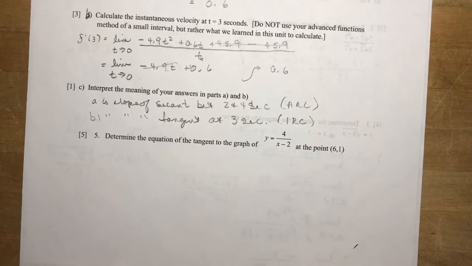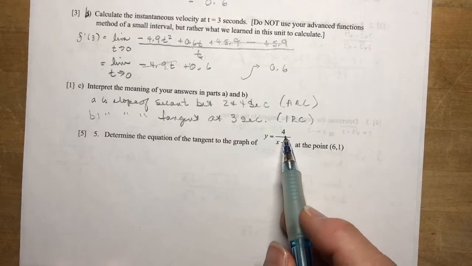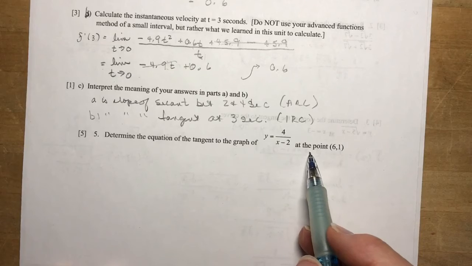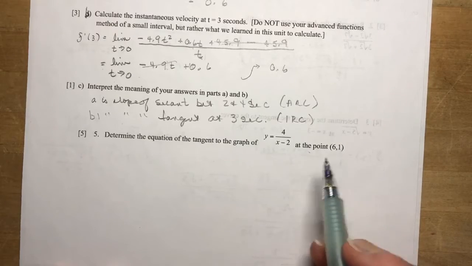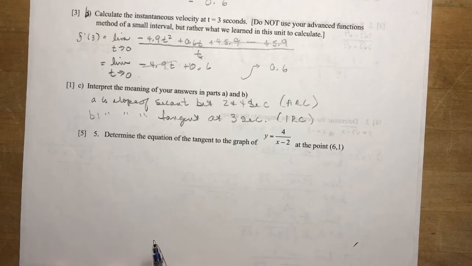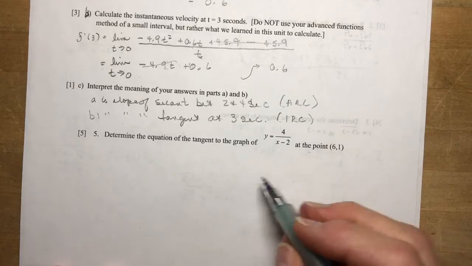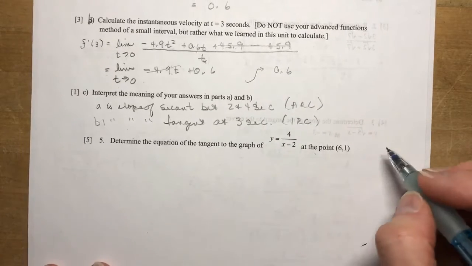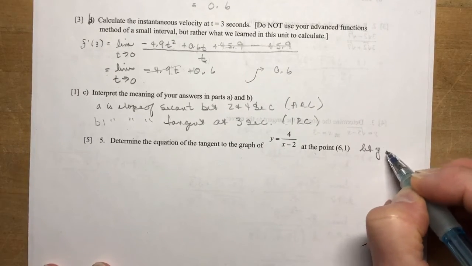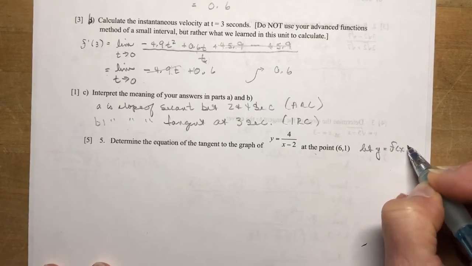Okay, number 5, determine the equation of the tangent to the graph y equals 4 over x minus 2 at the point x of 6 and 1. So what I need to do is I need to find the slope, right? I need the slope first. So let's do the, let y equals f at x here again. I don't like working with y's.